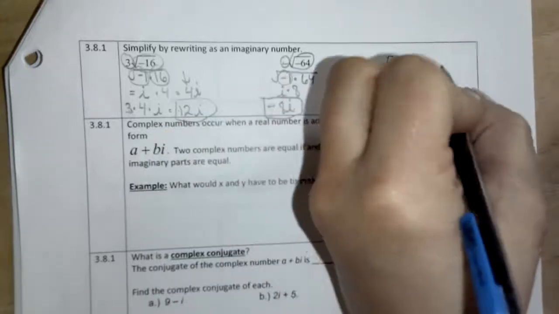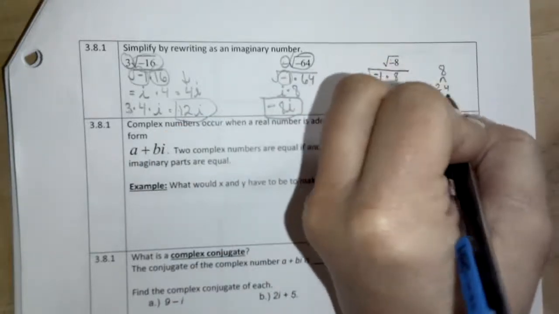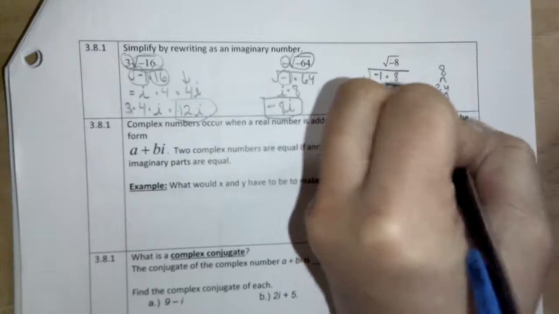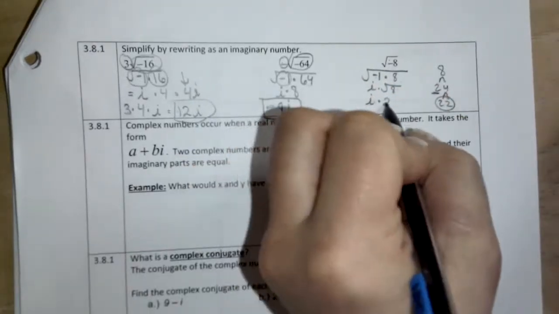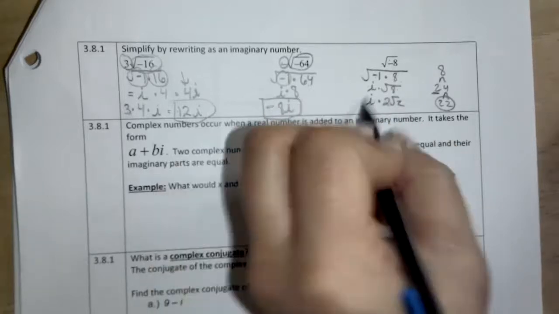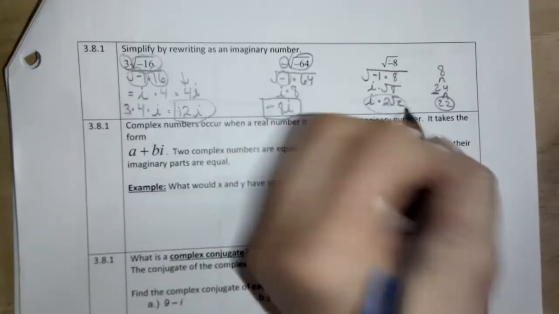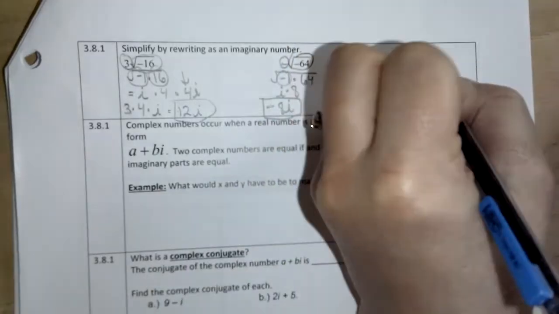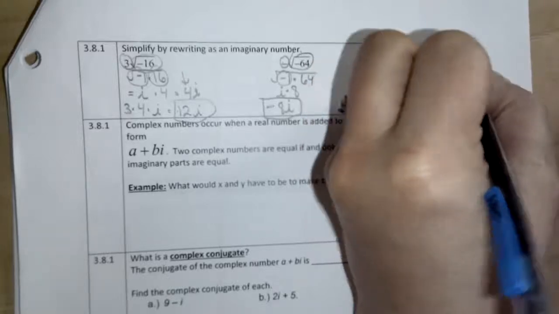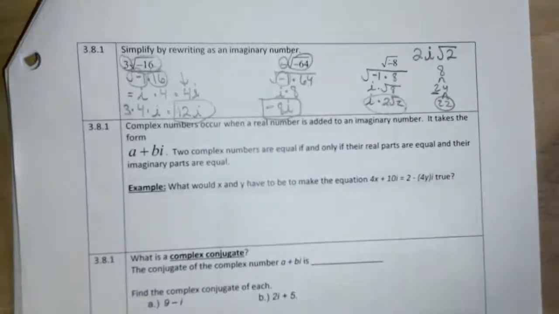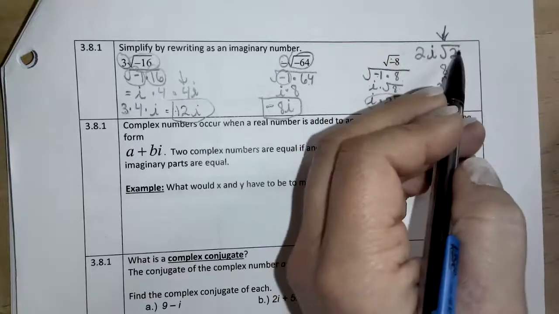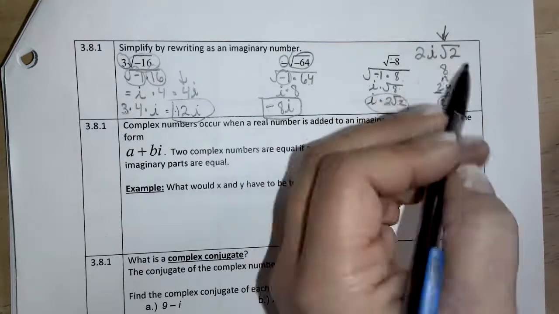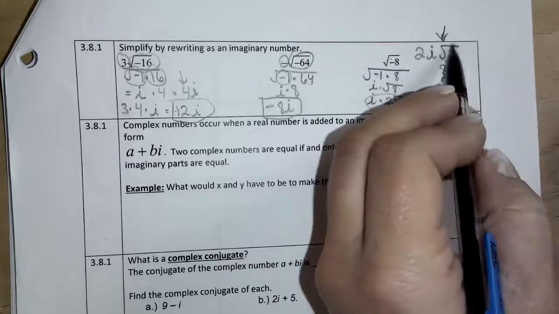Well, I have to simplify this. So 8 is 2 times 4. 4 is 2 times 2. So I have a pair of 2's that come out and a 2 that stays under. So that's going to be i times 2 square roots of 2. That's not how we're going to leave it written, though. We're going to change it to bi and then our square roots. Anytime you have a square root symbol, remember it's kind of like a variable. It's kind of like an x or a y. You can only combine like terms.